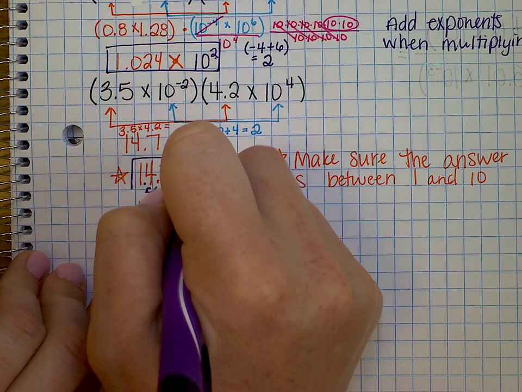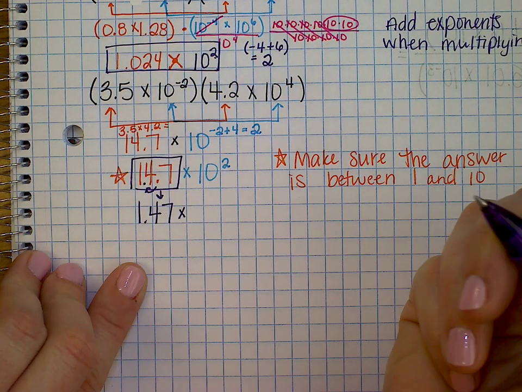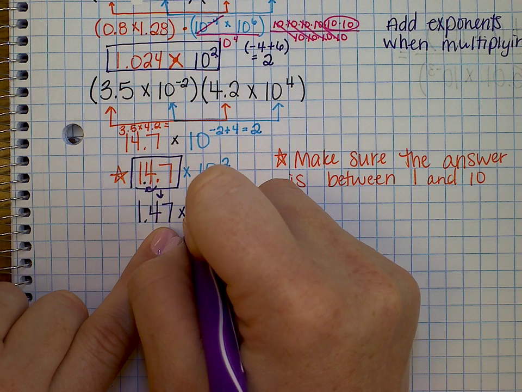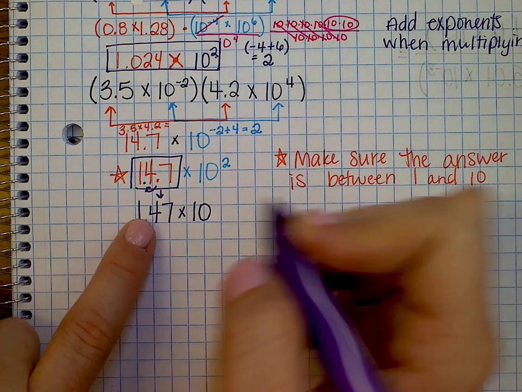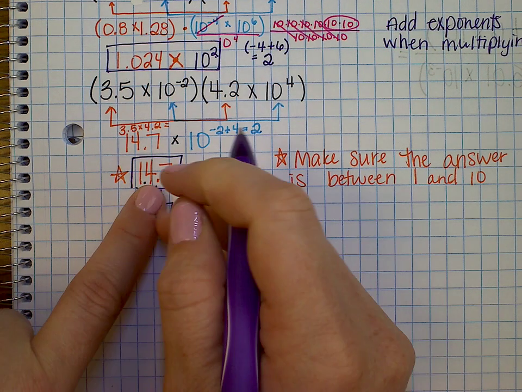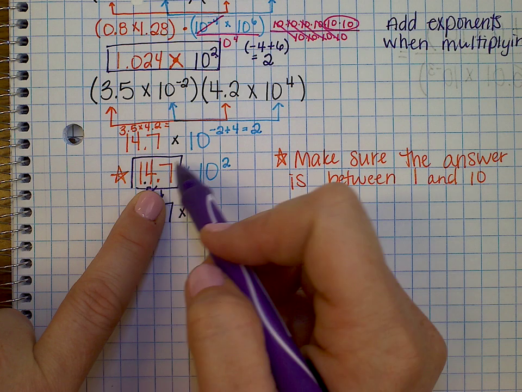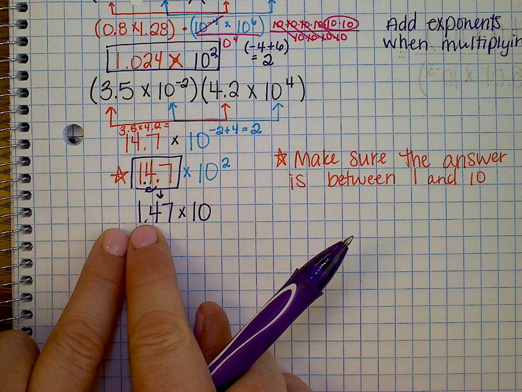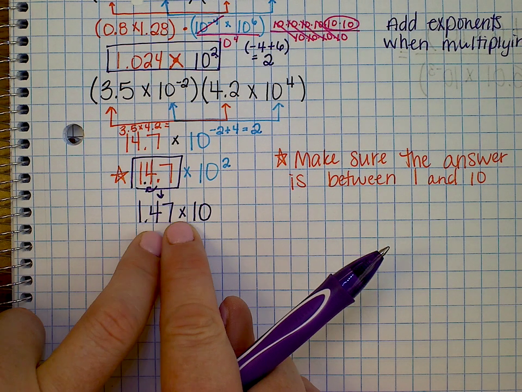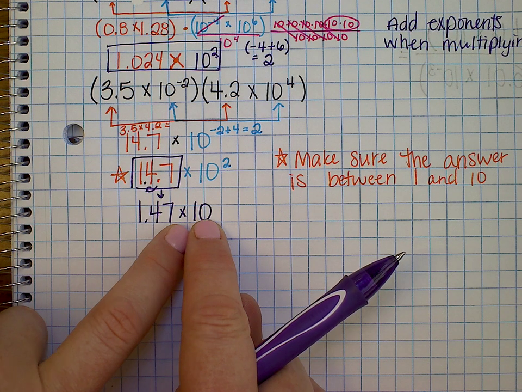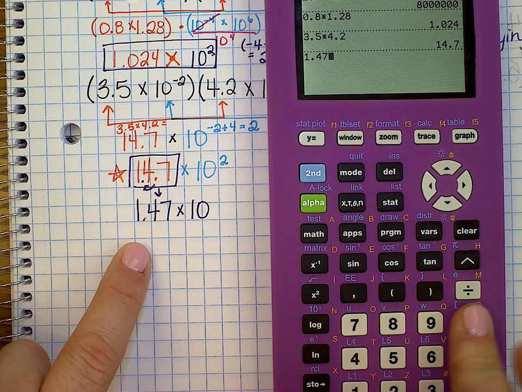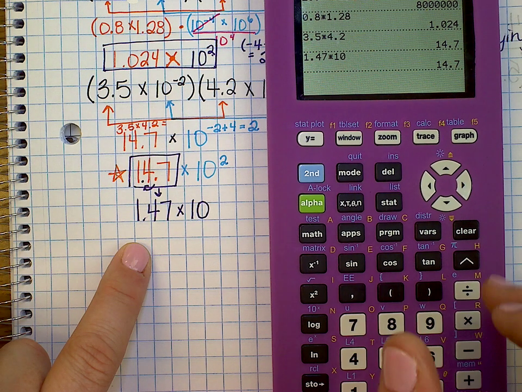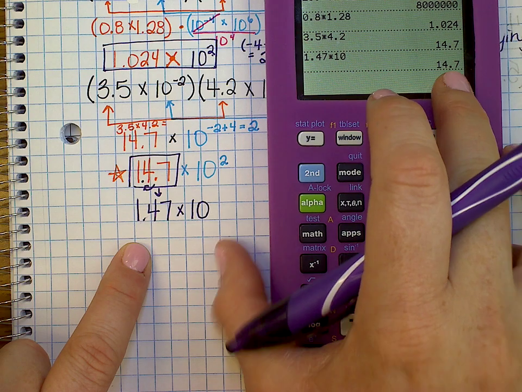So if I'm writing this information, it'd be 1.47 times 10, and it moved one time. Now, it's 14.7, so I would have to say 1.47 times 10, because 1.47 times 10 is 14.7.